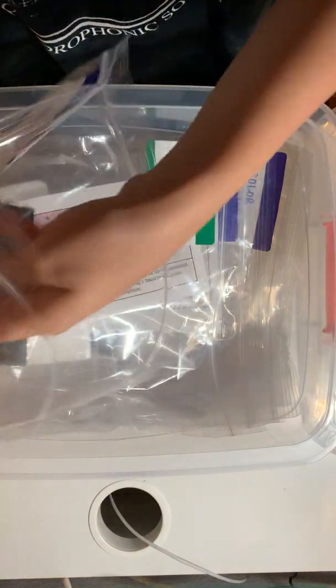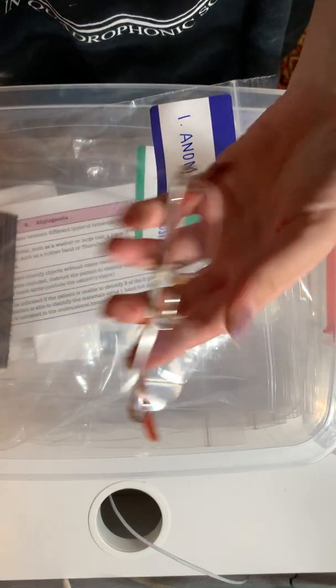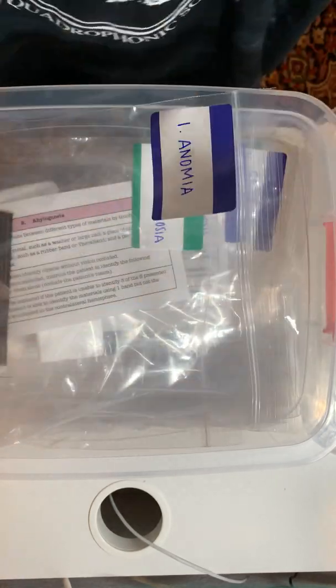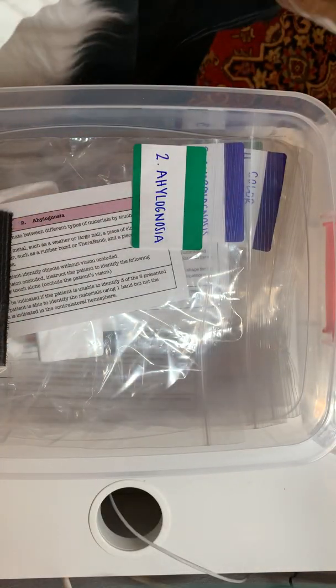And then inside we have a hairbrush, eyeglasses, a wristwatch, a pencil, and a key. Common household items.